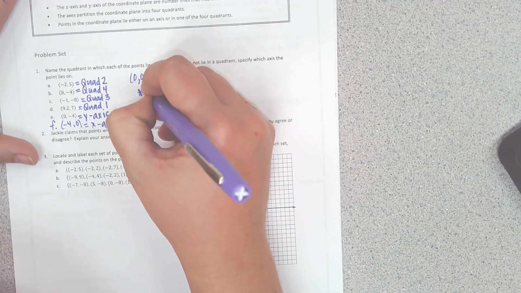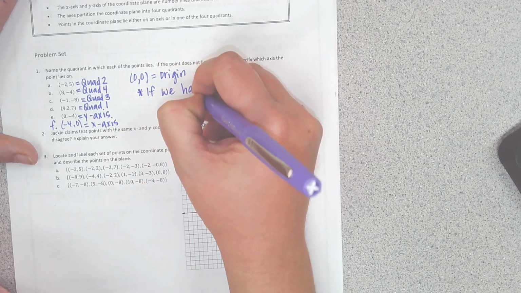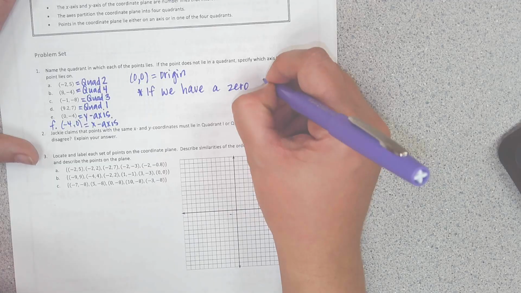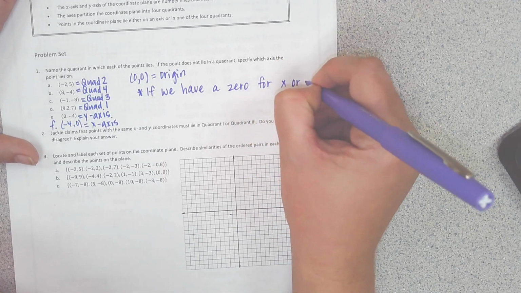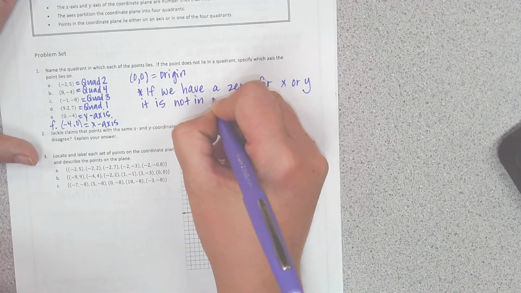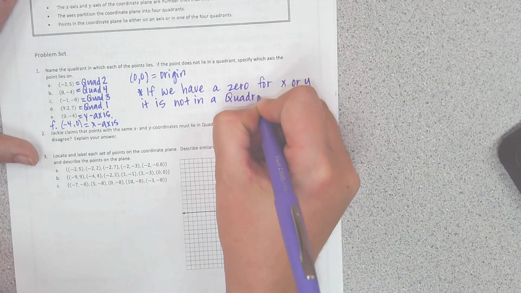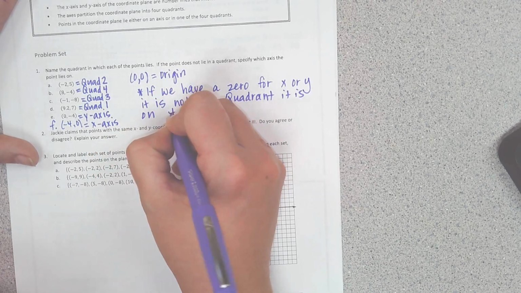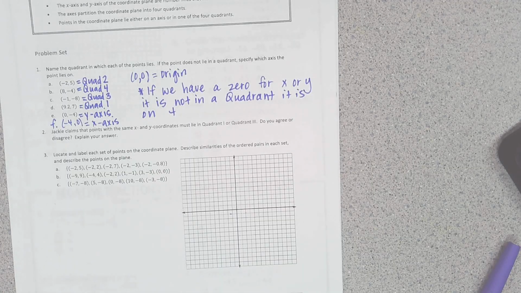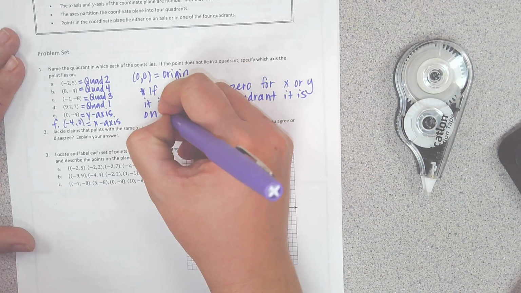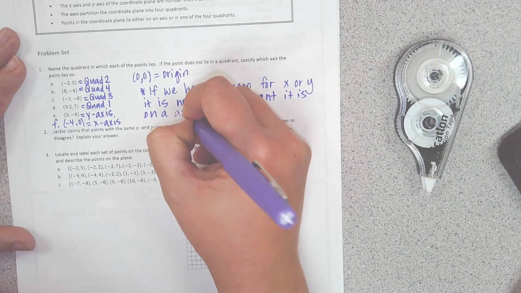So if we have a 0 for x or y, it is not in a quadrant. It is on an axis.